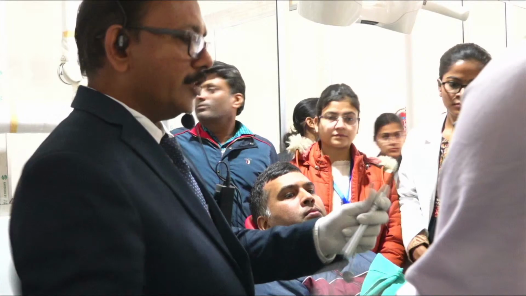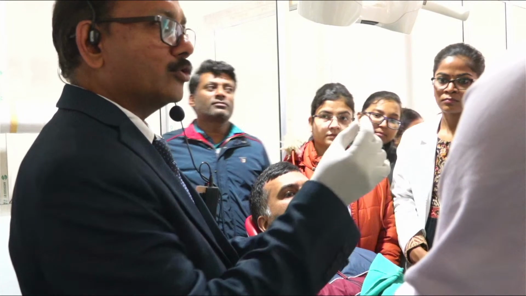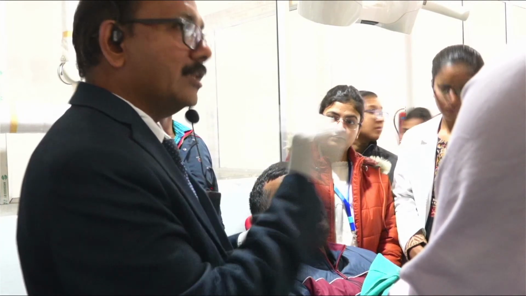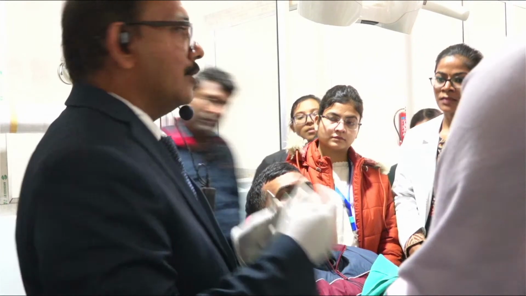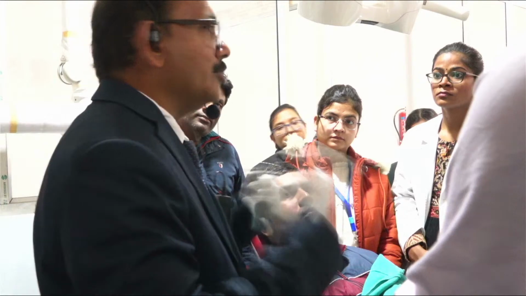So we have this 8 mm probe and 3 mm also. Whenever going into the sulcus, always go for 3 mm. It is very pointed, but the energy delivered will be much more.